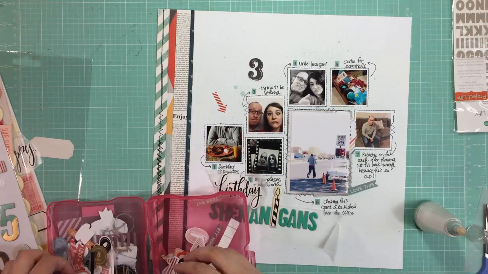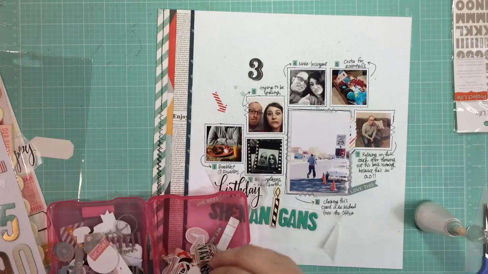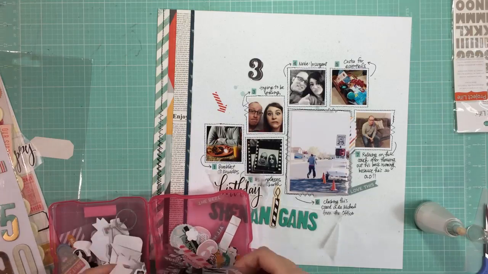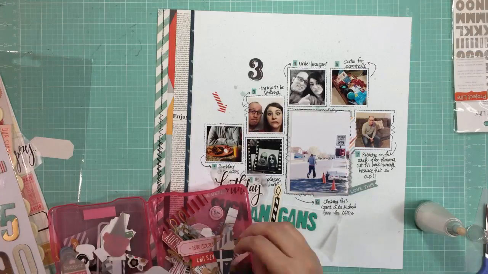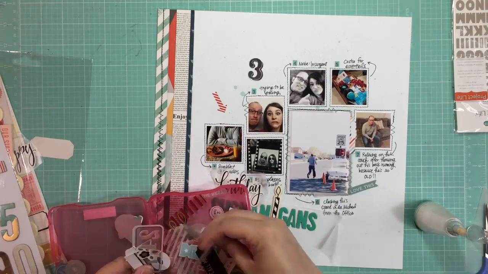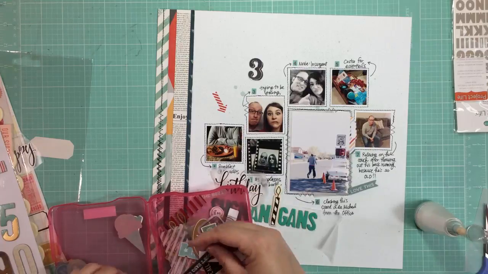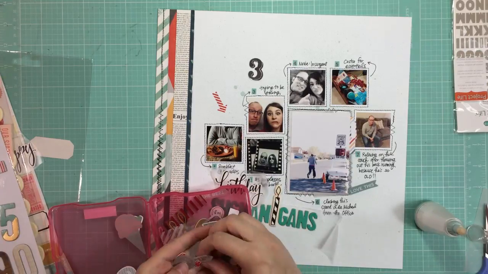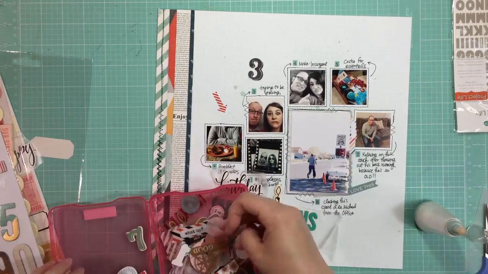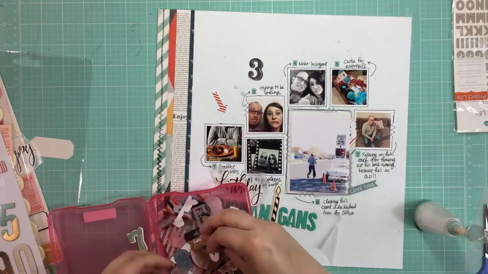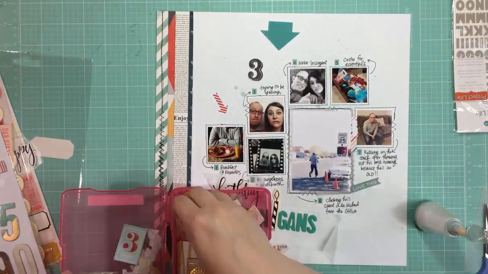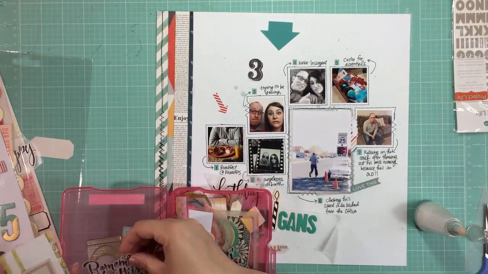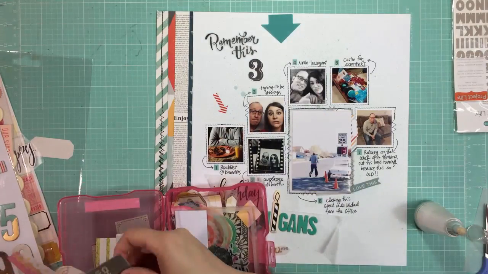I think this is from, I can't remember what it's called. There was a line that had a bunch of phones in it, and then there was like a summery line that was kind of nautical. Those are the two die cut packs that I have in here, and I apologize because I can't remember what they're called, but I don't end up using any pieces from either one of them. So I did pull them out.